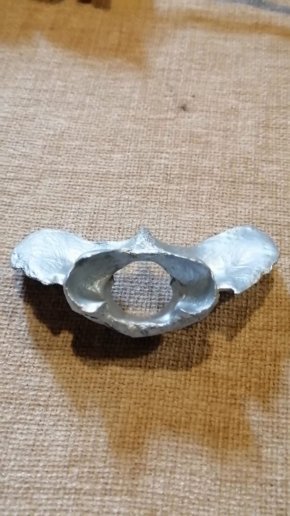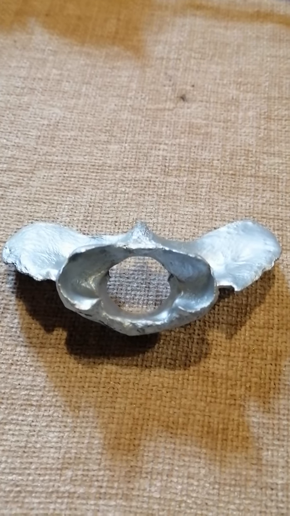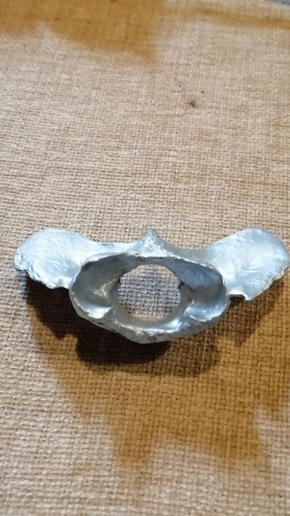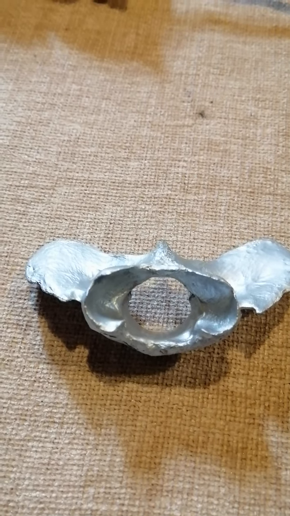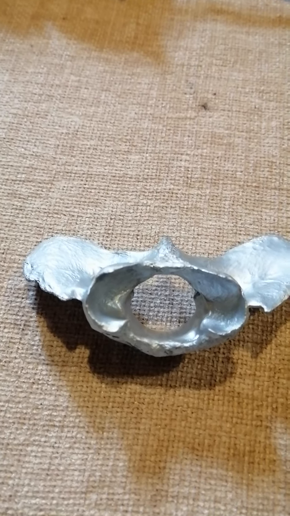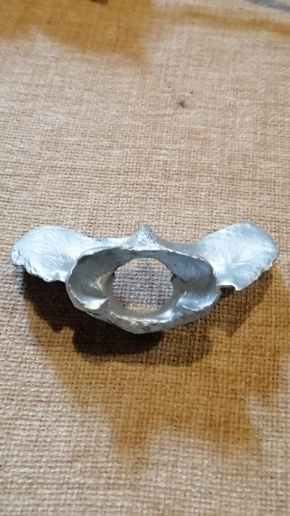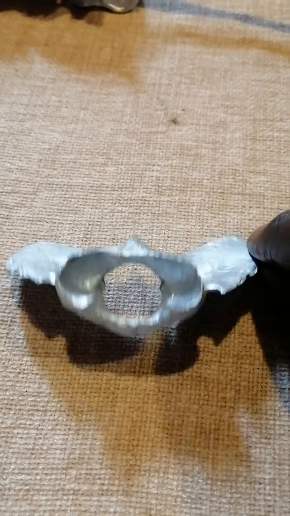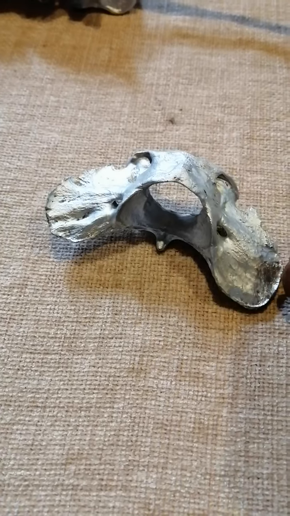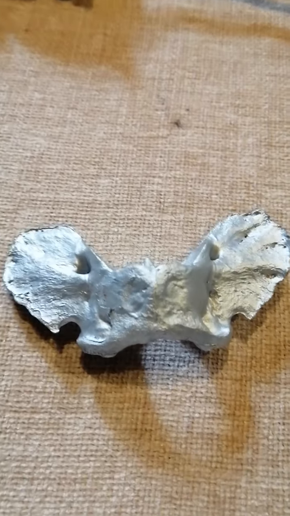The transverse processes, the neural canal, the neural spine, the vertebroarterial canals, or the transverse foramina. Now, candidates, this is the Atlas bone, a bone that appears like a butterfly.